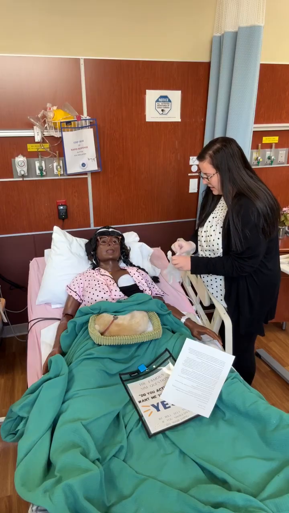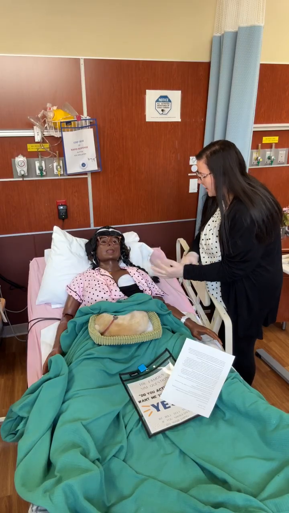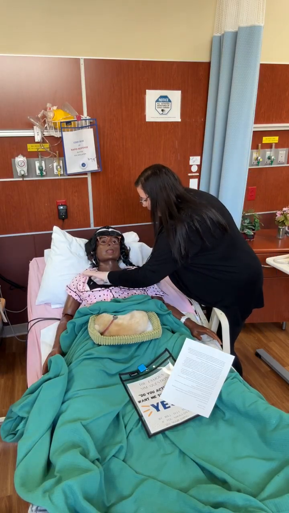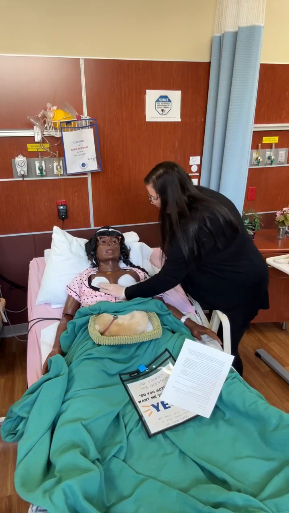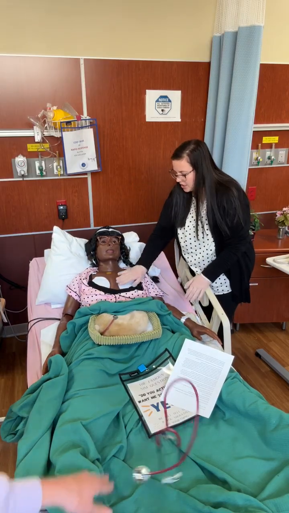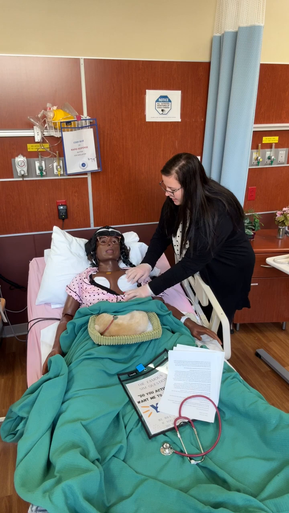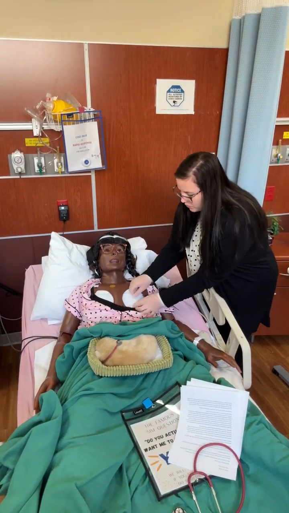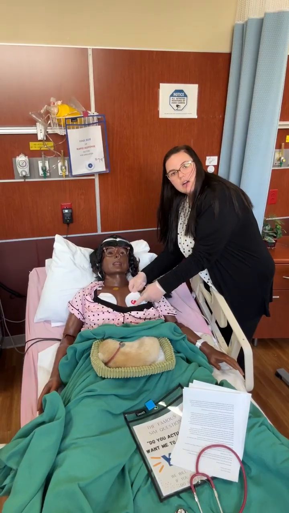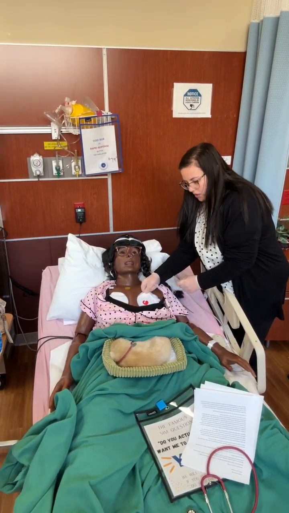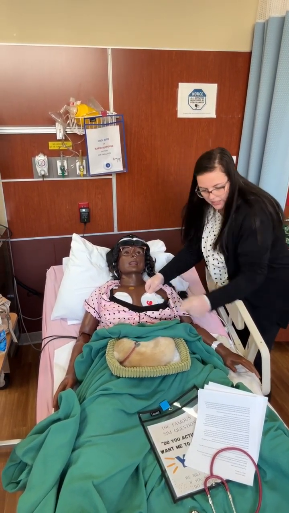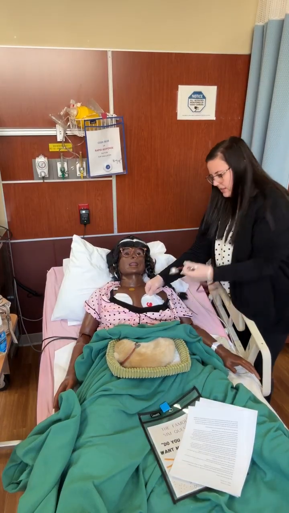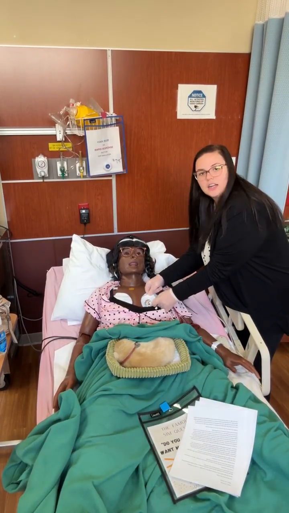And then, like I talked about, you're going to go through those landmarks. And if you notice here, because of the simulator, she has this white fabric. And down below, you will find a red sticker. When you're ready to get that apical heart tone, this red sticker is where you're going to want to place the stethoscope to hear the best.